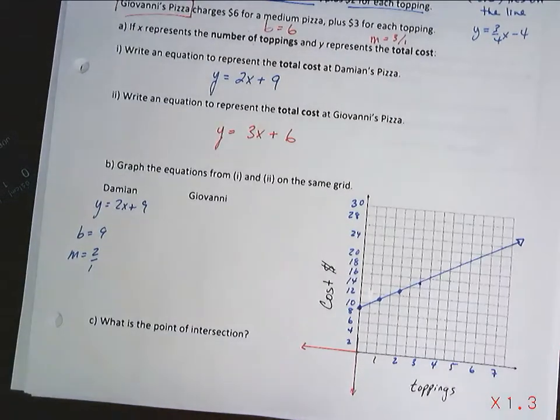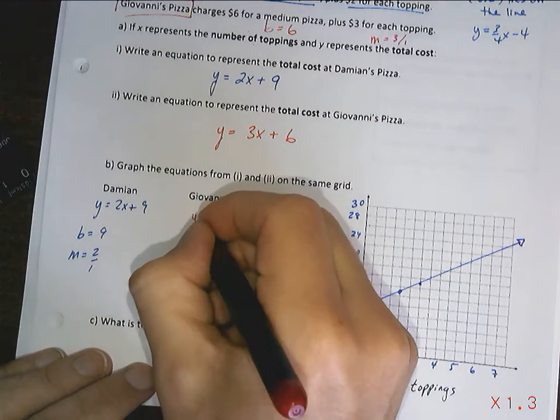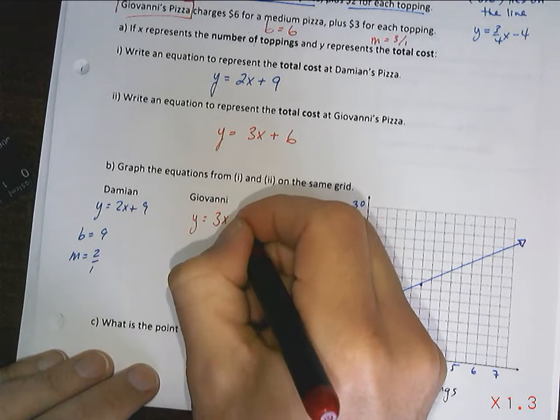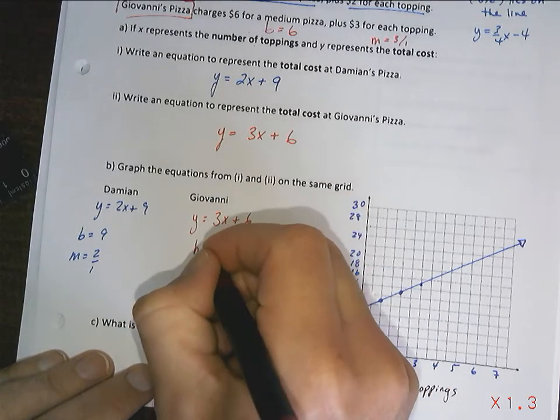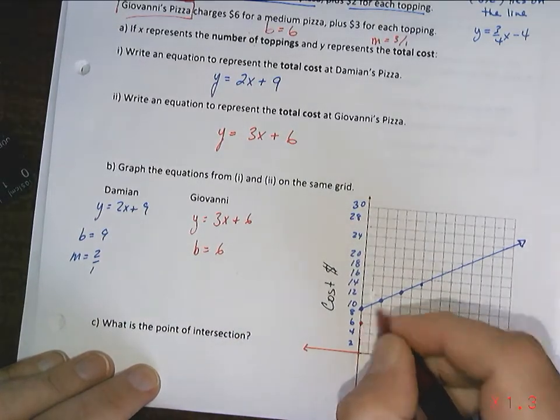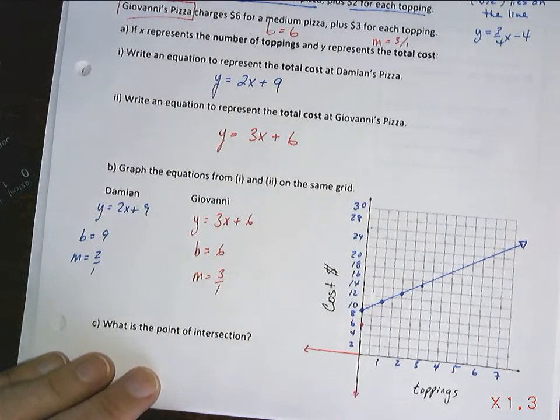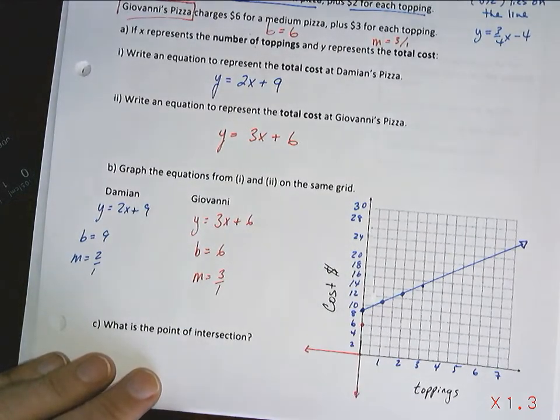So now we want to compare Giovanni's pizza. That's Damien's pizza, and that's great and all, but let's compare it to Giovanni's pizza. Now, Giovanni is going to charge you a little bit less for the pizza. So the B is $6, okay? A little bit less. But his slope is going to be steeper. His slope is $3 for every single topping.